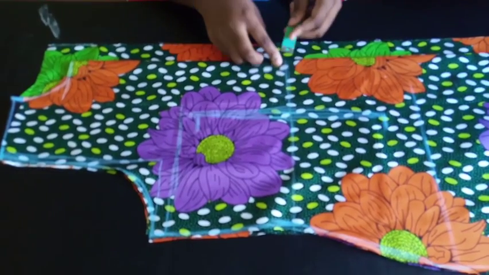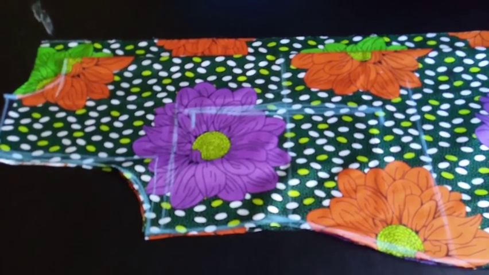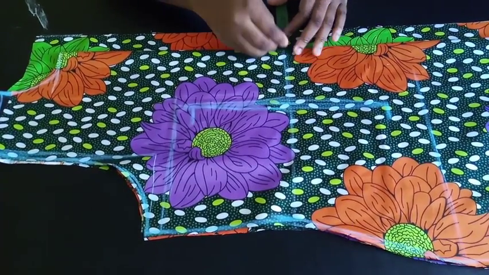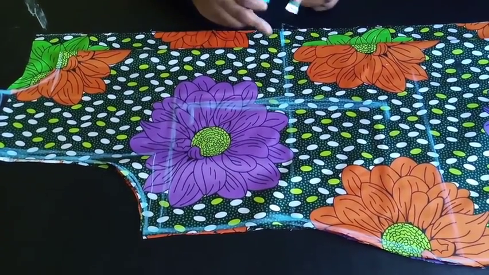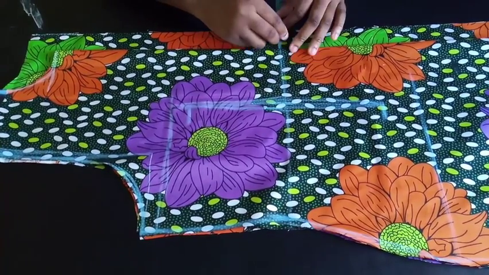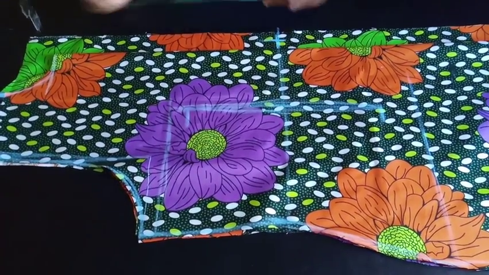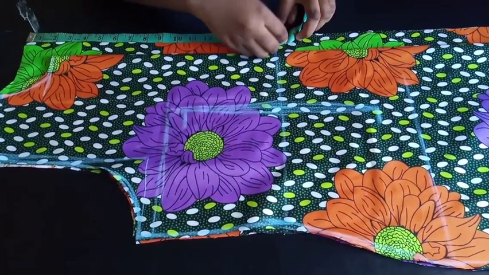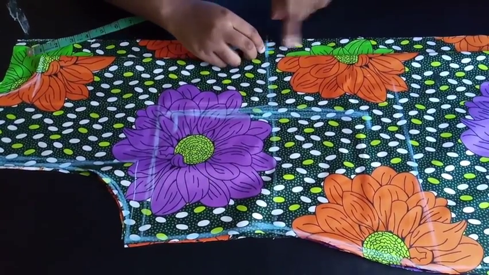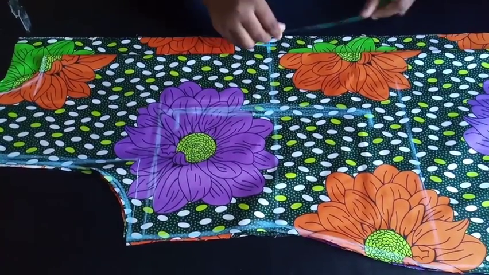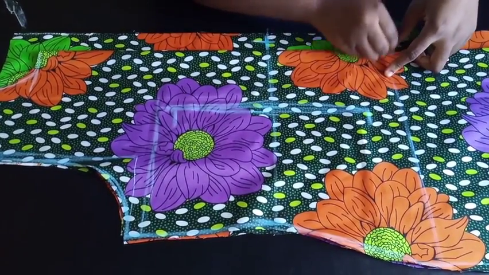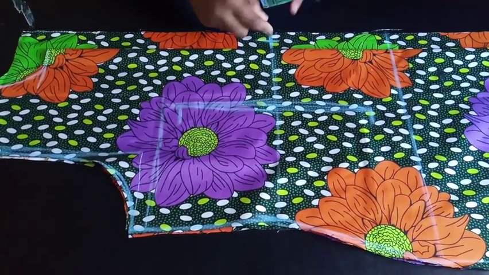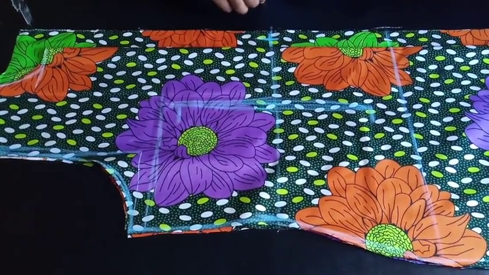So to make my zip fall properly, what I'm going to do here is mark about half an inch here on my waistline on the back. I'm going to mark half an inch there, and then blend this half an inch out, cut it out all the way to this end, and also connect it all the way to this end. You see, this is where my hip line is. Remember, this is my neckline here. So this half an inch here will help my zip fall in better.